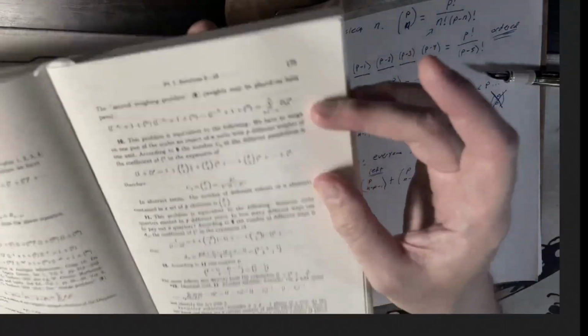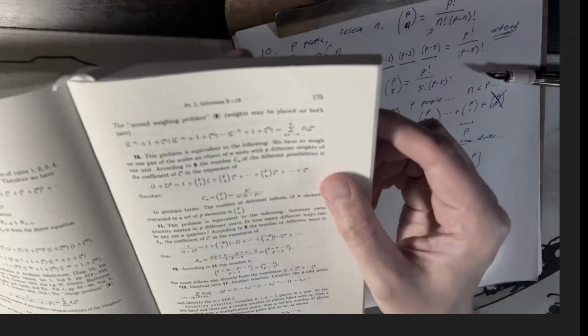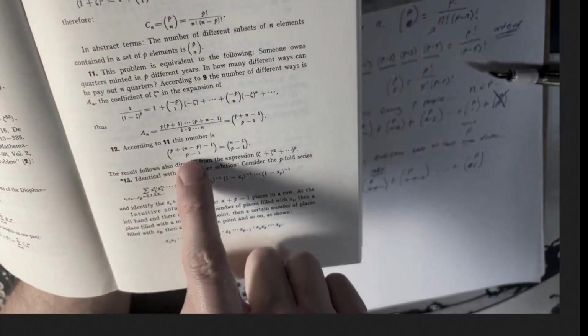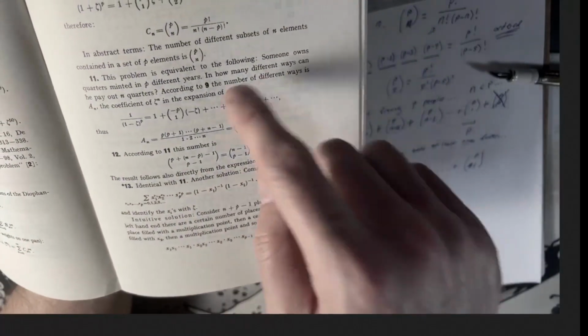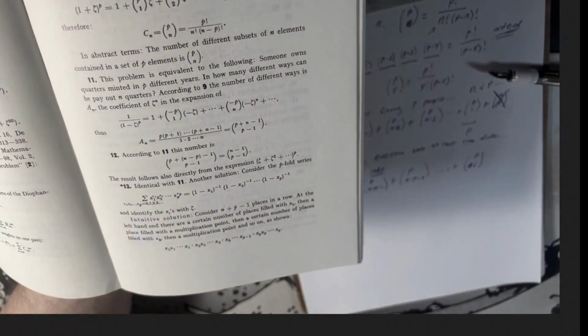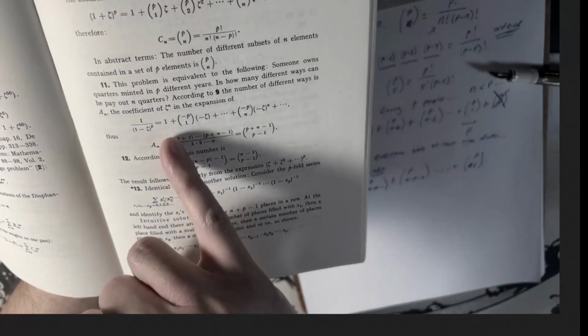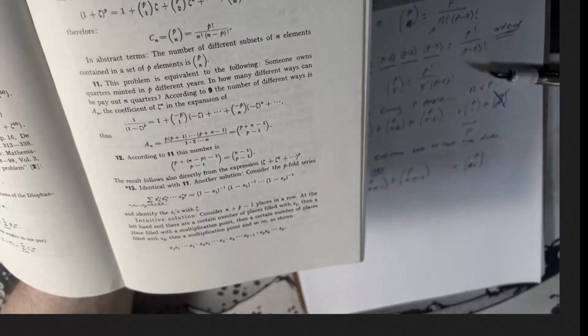So 10, maybe we don't even need to talk about this. I'm showing you answers for 10, 11, 12 now. Yeah, there's a formula for this. He talks about an 11. Was I right, though? Oh, he's got negative powers. Cute.